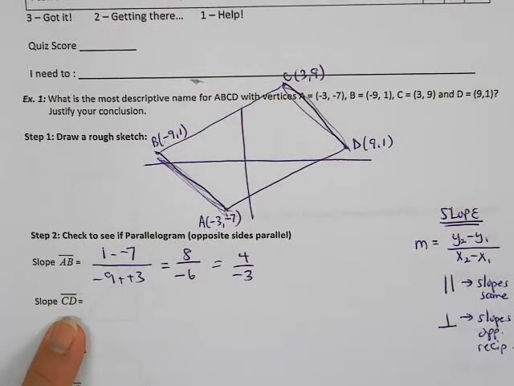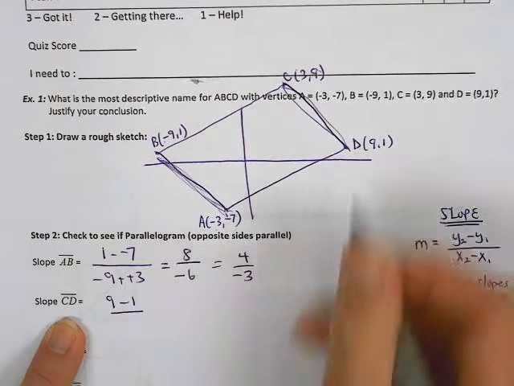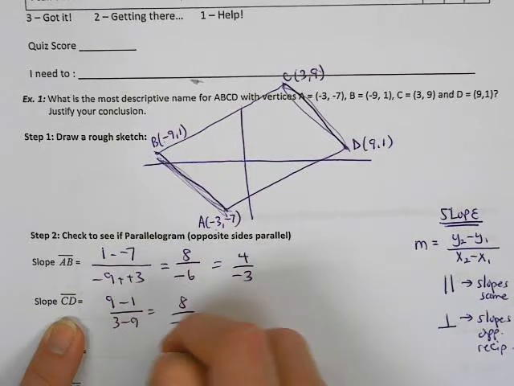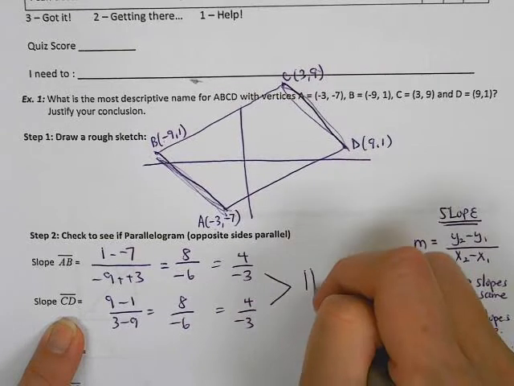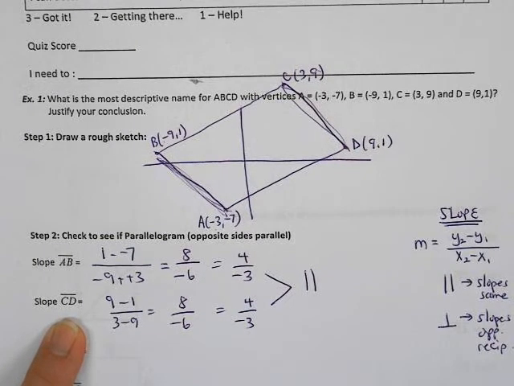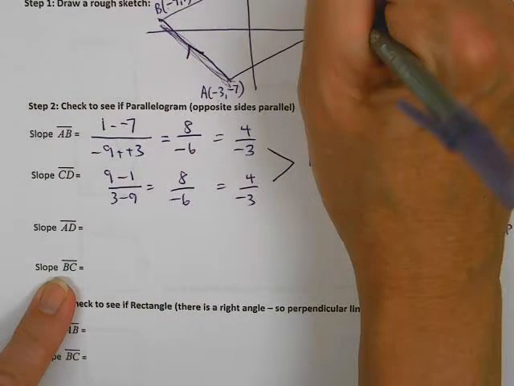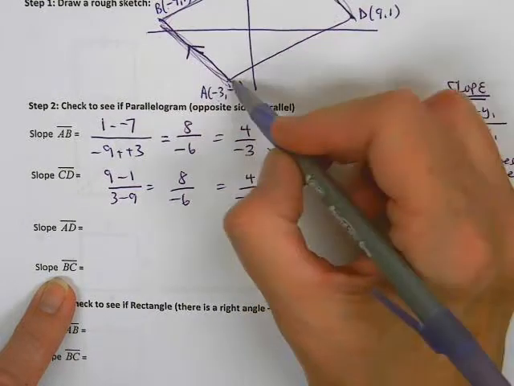So if I do that for CD, I would do 9 minus 1, y minus y, over 3 minus 9. That's 8 over -6, which again is -4/3. So that implies that AB and CD are parallel. But that's just one pair of sides. So I know this. I can mark that on my diagram. Now I'm going to check BC and AD.